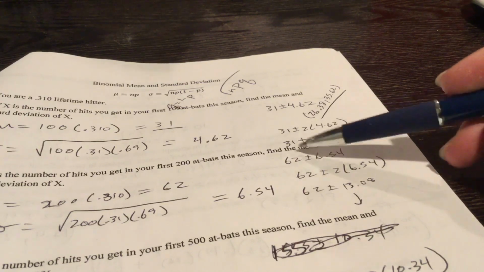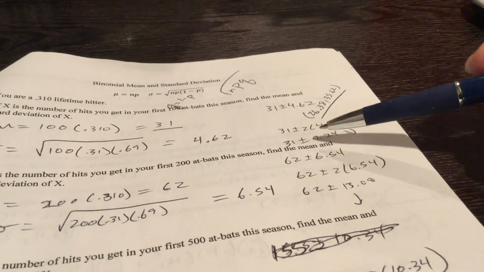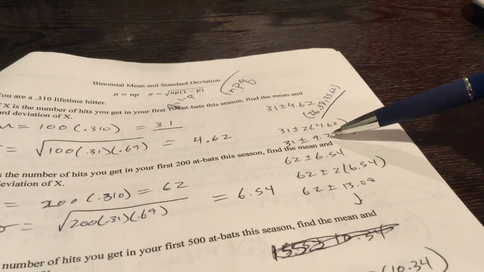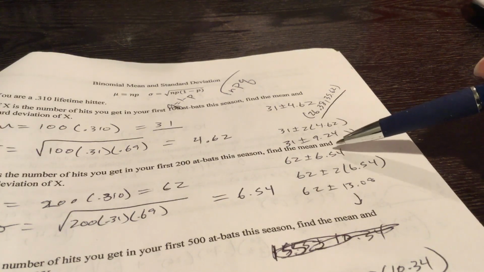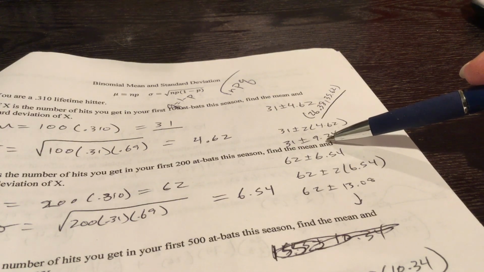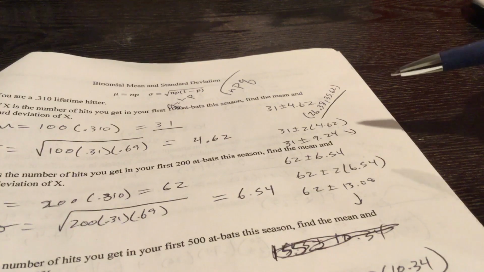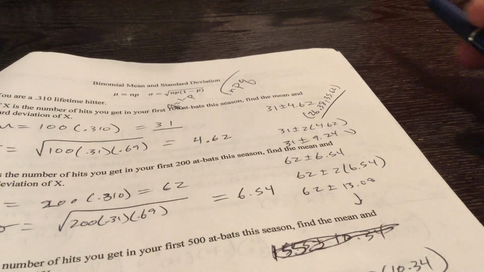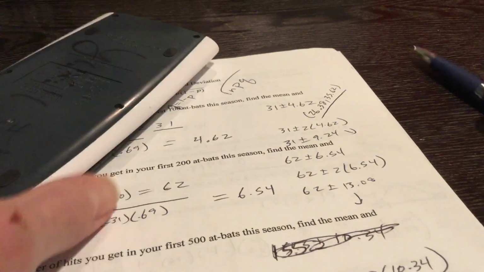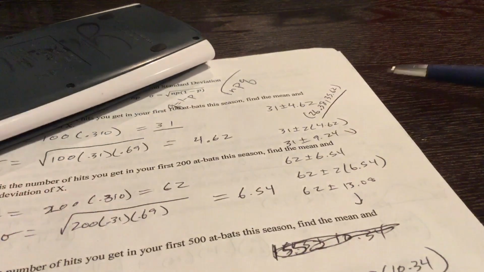So we would expect, if this player's a .310 lifetime hitter, if they start the first 25 to 30 games of the season hitting between, around .210 to really .402. Again, this is out of 100 at-bats.